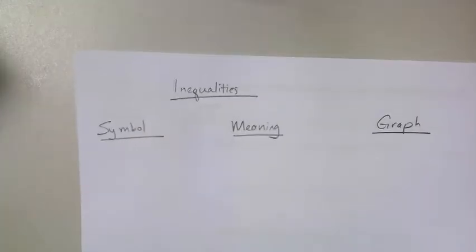If I take a look at the worksheet here, I labeled this inequalities, making sure that we have symbols, what they mean and how they're graphed. But what does inequality mean? It means that things aren't equal. And how they are not equal is what we're going to be looking at.